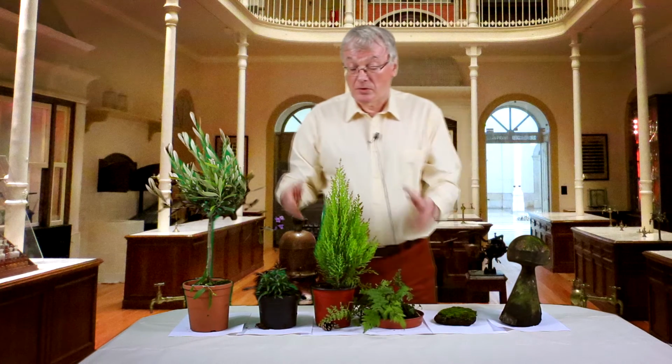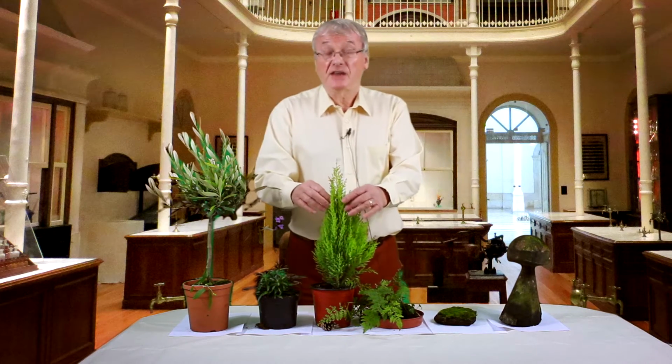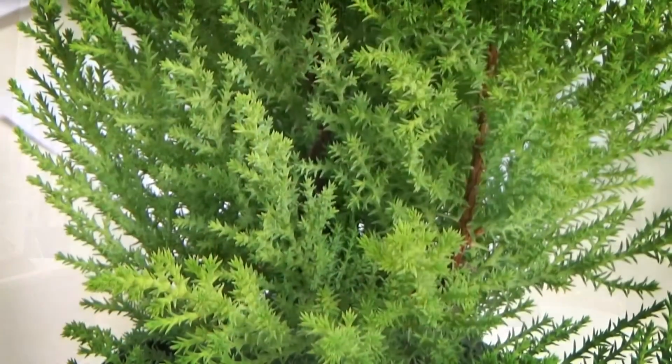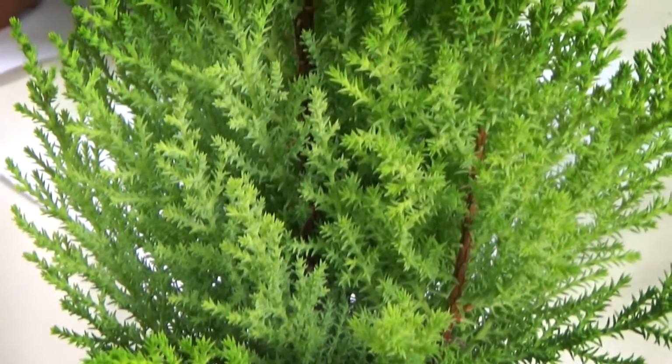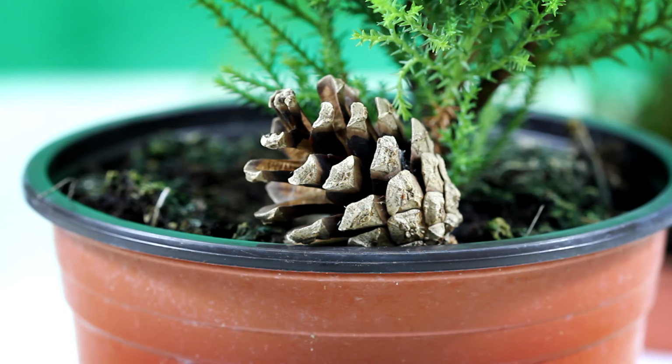Now we move to plants which have got much sturdier stems, woody stems, and these are the conifers. I've got a small conifer here, and you can always recognise a conifer because it produces cones, and inside the cone there are seeds.